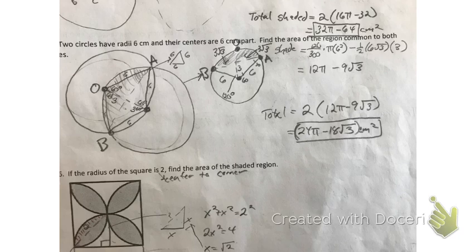I had to use a 30-60-90 triangle because I only knew the hypotenuse. So I used 30-60-90 to get my height is 3, because it'd be s, 2s, s square root of 3. Then I knew that the base was 6 square root of 3, and the height was 3. So that's where I did the 1/2 times 6 square root of 3 times 3.